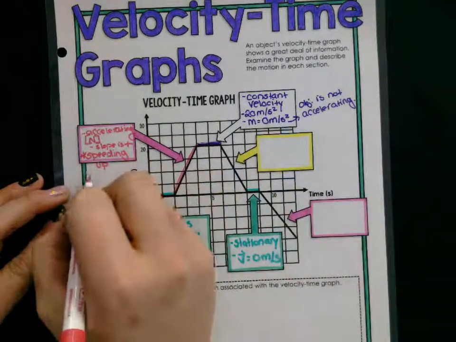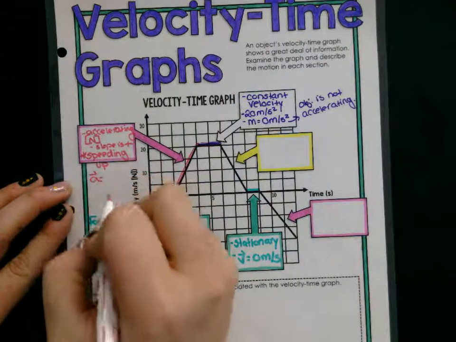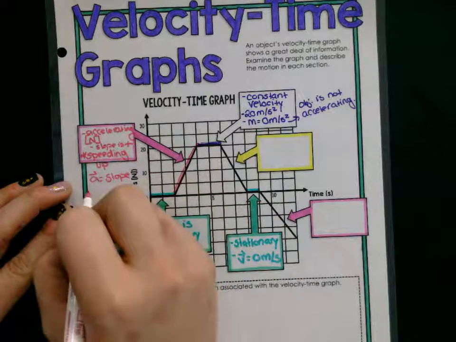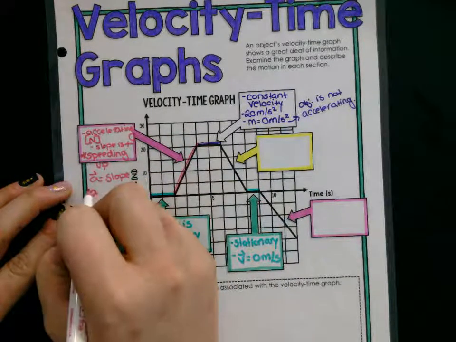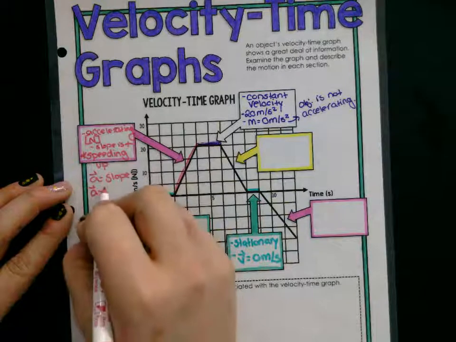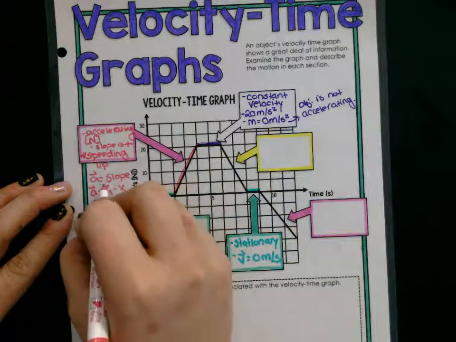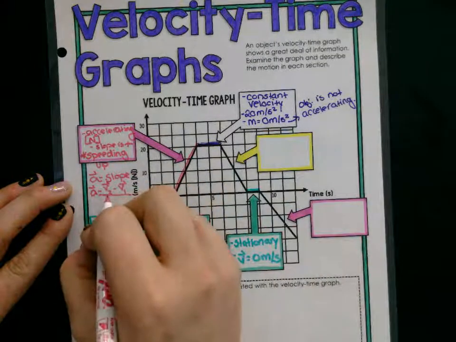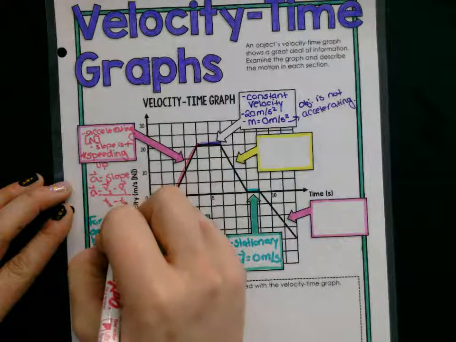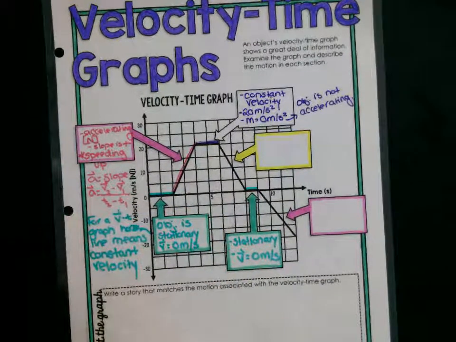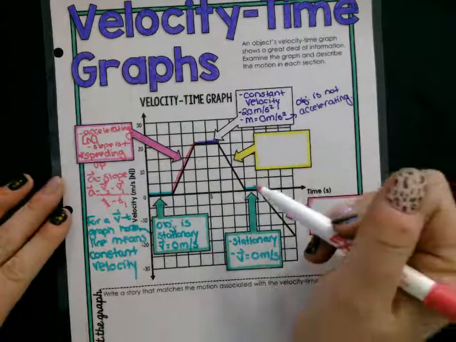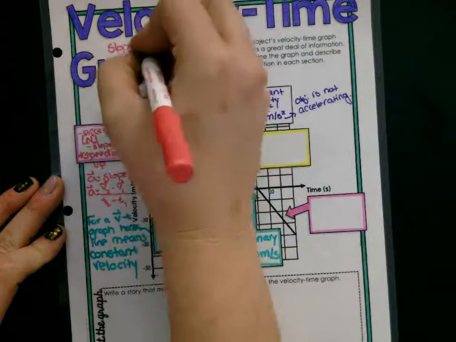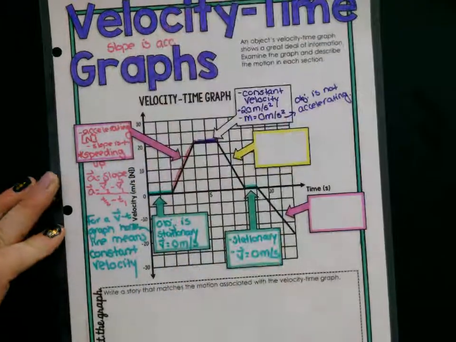So to figure out slope, if we need a refresher, the acceleration is equal to the slope. The acceleration is equal to final velocity minus initial velocity over final time minus initial time. So on a velocity time graph, slope is acceleration.